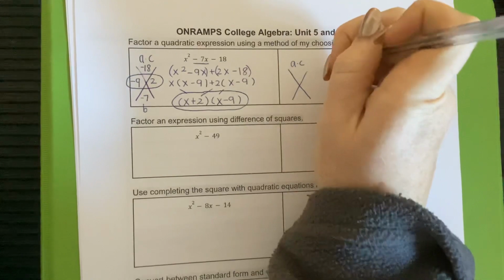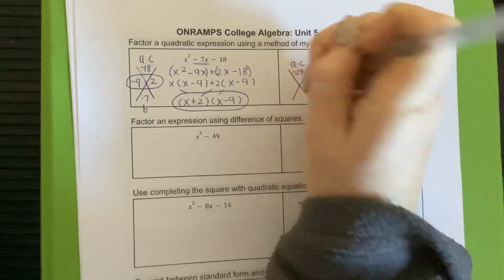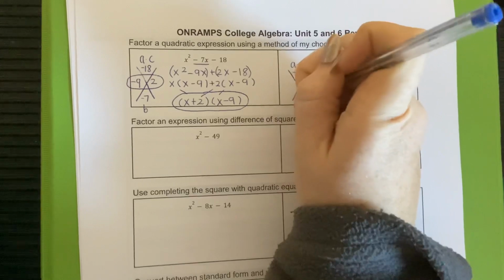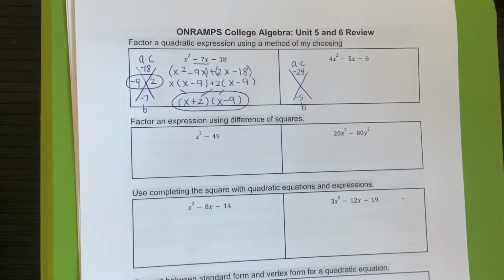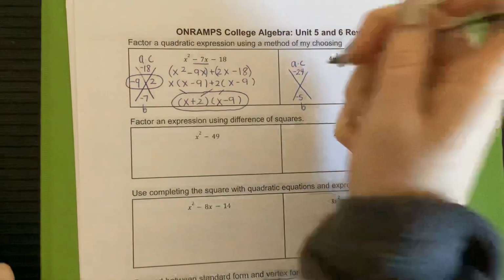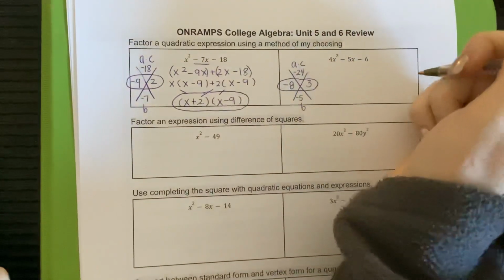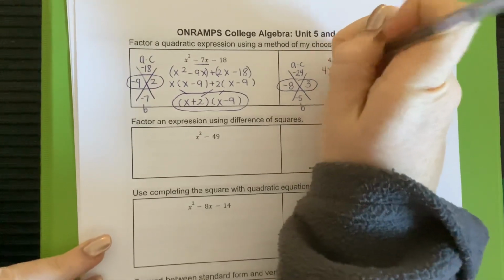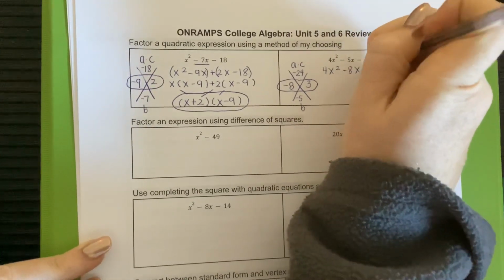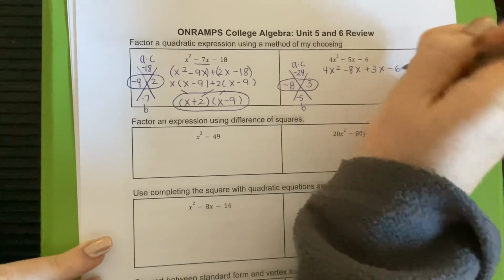A times C on the top: 4 times negative 6 is negative 24. B on the bottom, which is negative 5. So I need numbers that multiply to give me negative 24, but add to give me negative 5. Obviously, one's going to be positive, one's going to be negative. The bigger one is going to need to be the negative number. So it's going to end up being negative 8 and positive 3. We're going to rewrite those, and so it's going to be 4x squared minus 8x plus 3x minus 6.